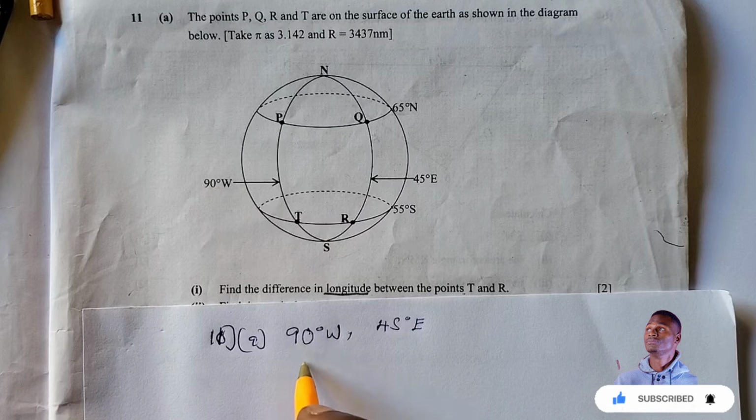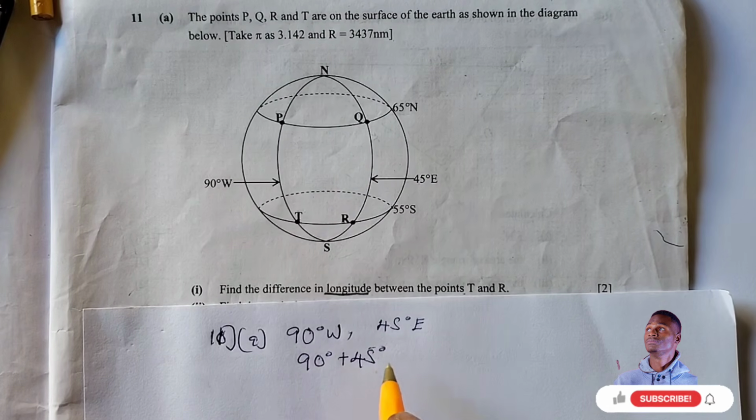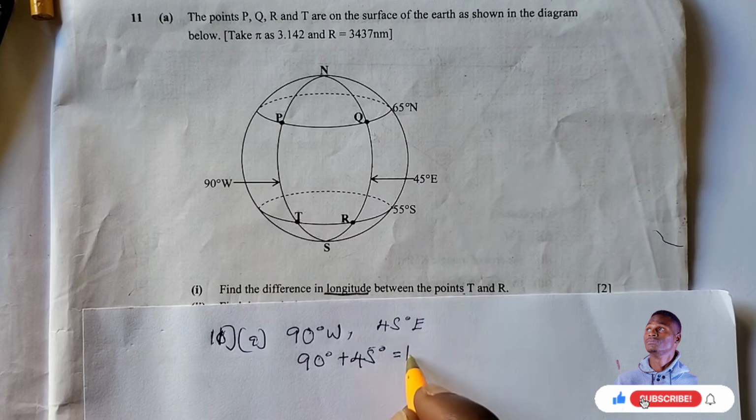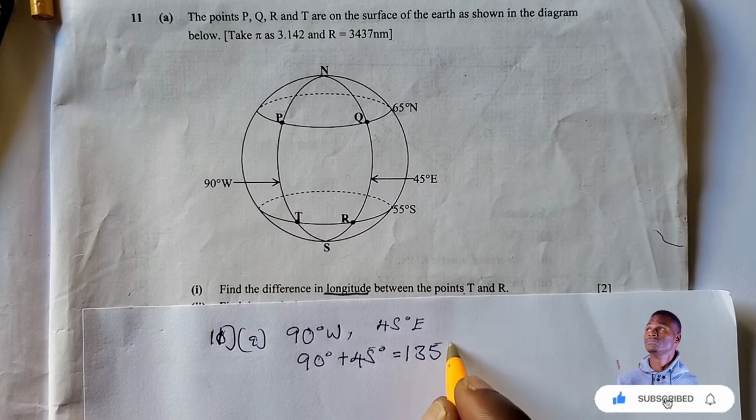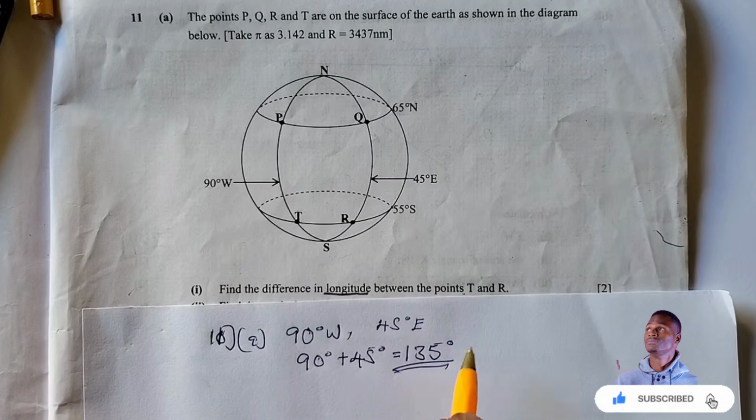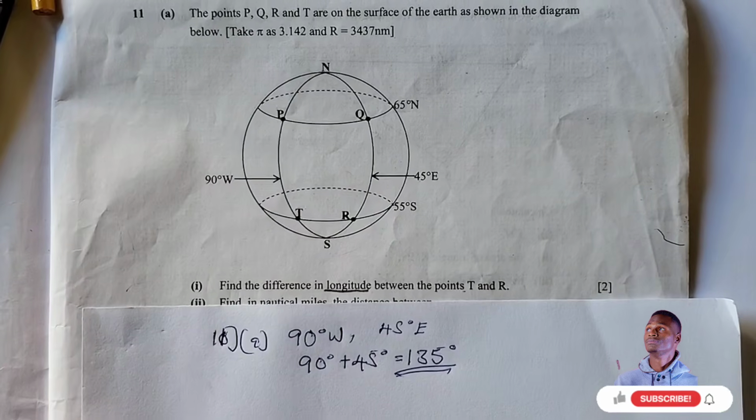So here you add 90 degrees plus 45 degrees, and the answer is 135 degrees. Don't add east or west, just add degrees. That's it.